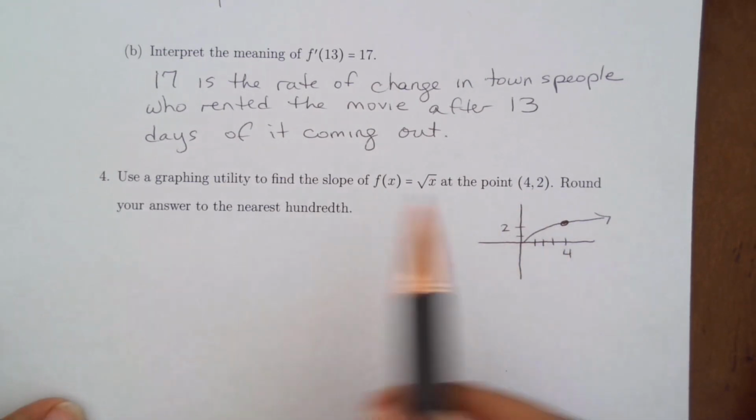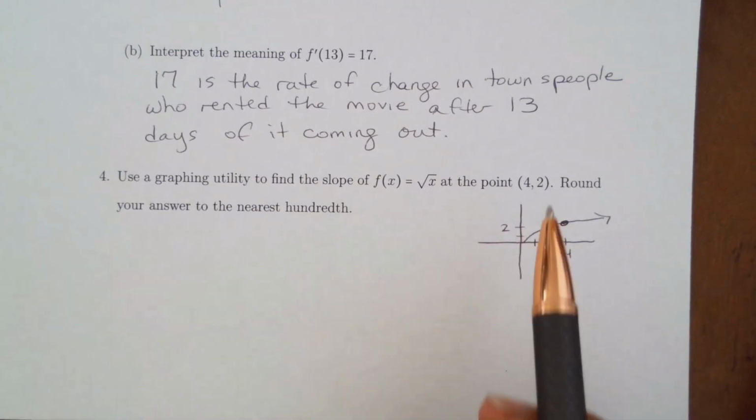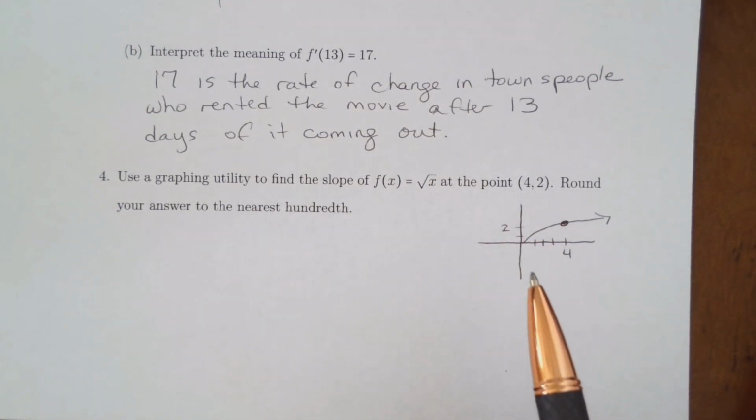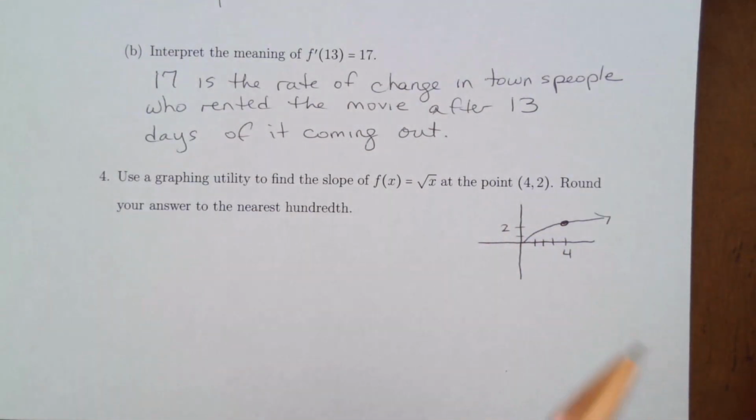All right, so if I want to find the slope at this point, I need to look at the specific value at that point. So we have a limit, okay, find the slope. Let me go back to my piece of paper right here.